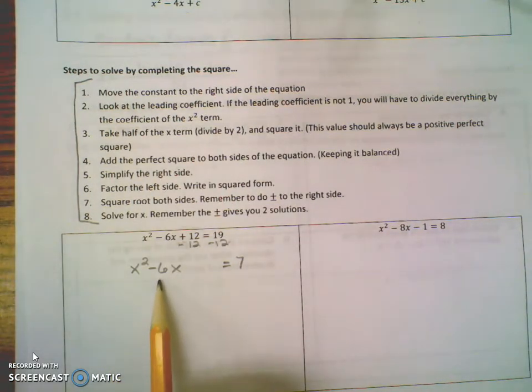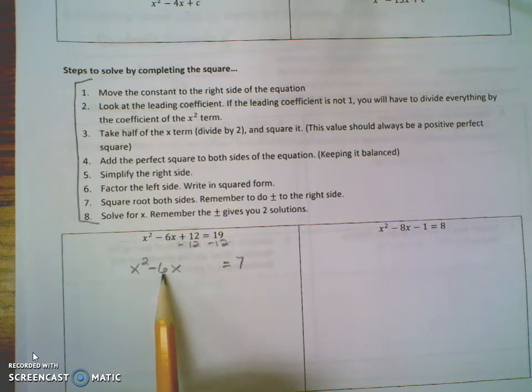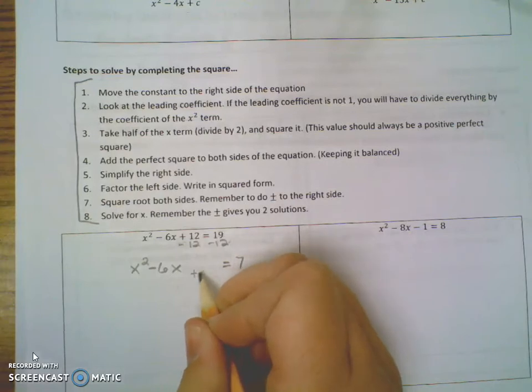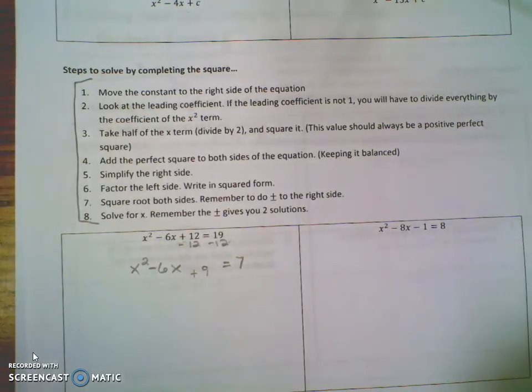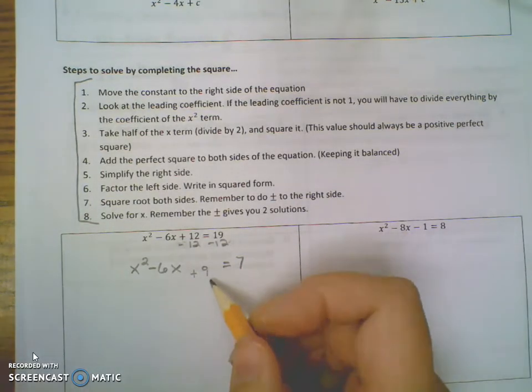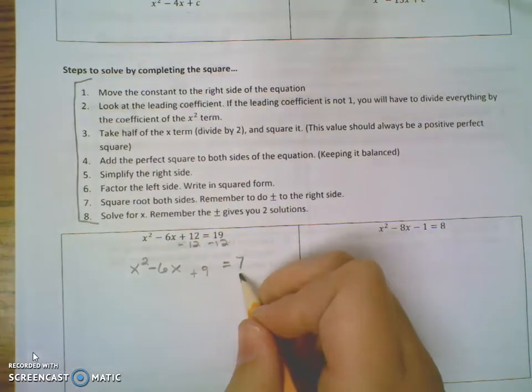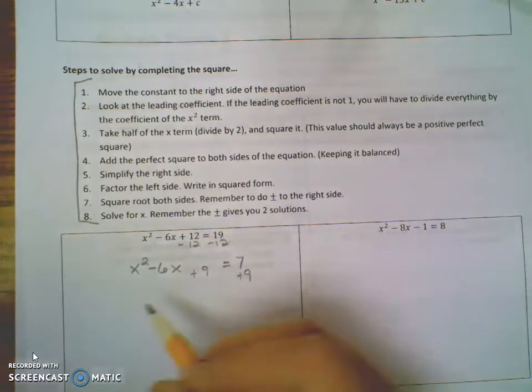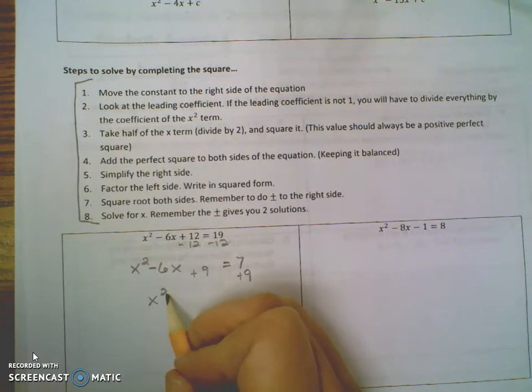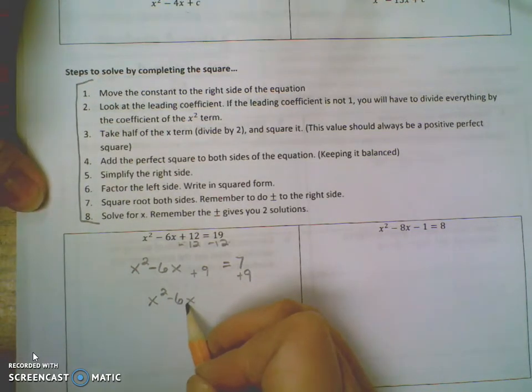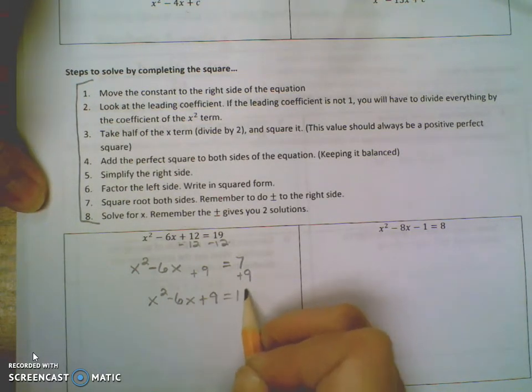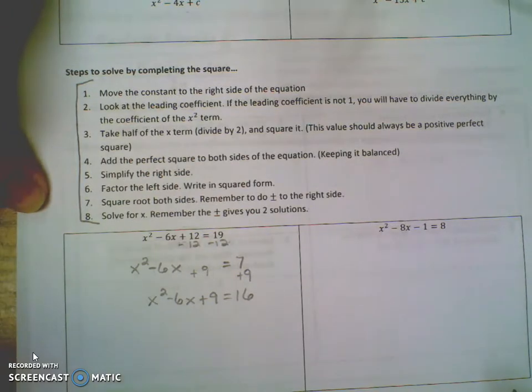Okay, so now we decide what it is we want to add here. So this is my b term. If I take the -6 and divide it by 2, I get -3, and then -3 squared is 9. So what I want to do is add 9 over here, and that's completing the square. But if I add 9 to the left side, I have to add 9 to the right side. And so now I have x squared minus 6x plus 9 equals 16.